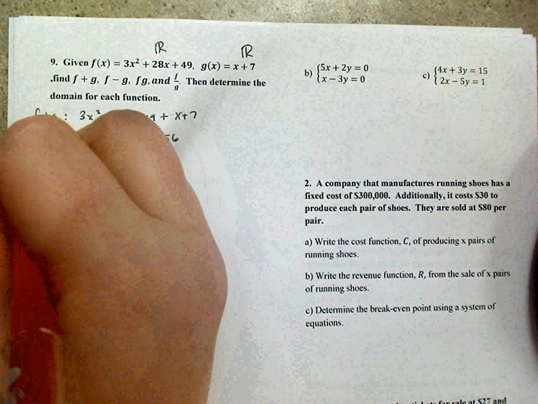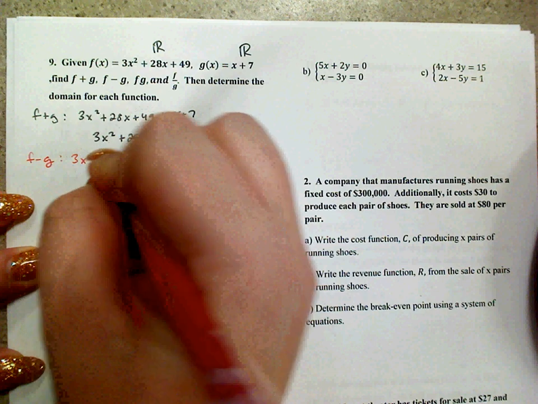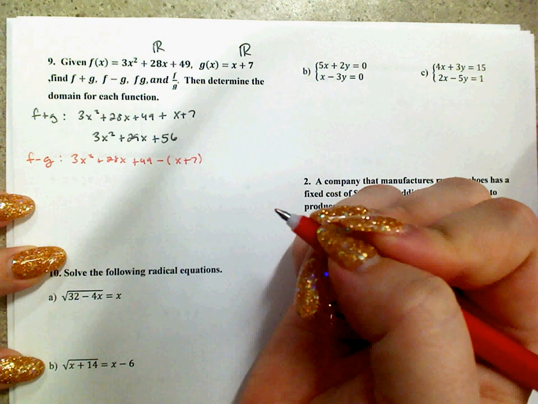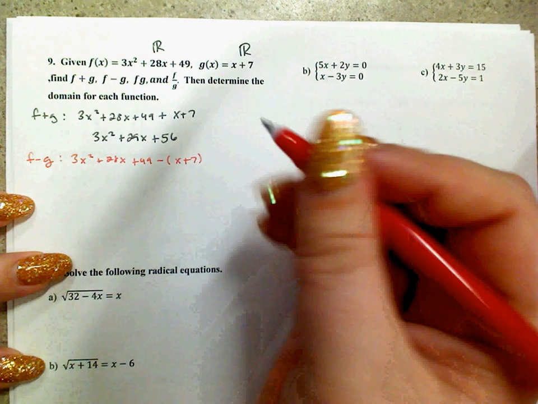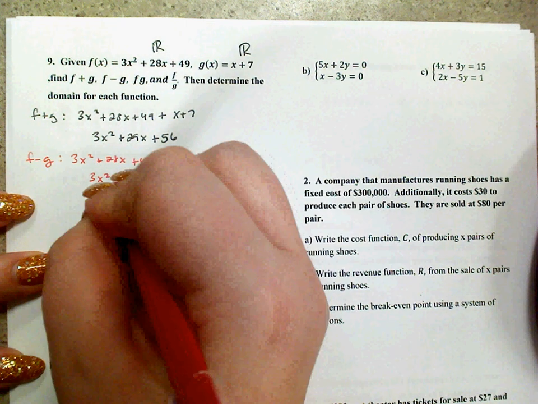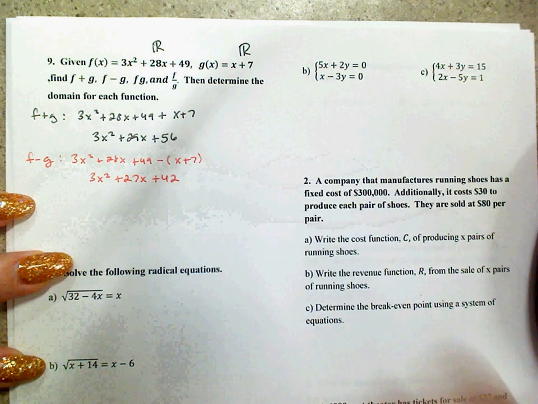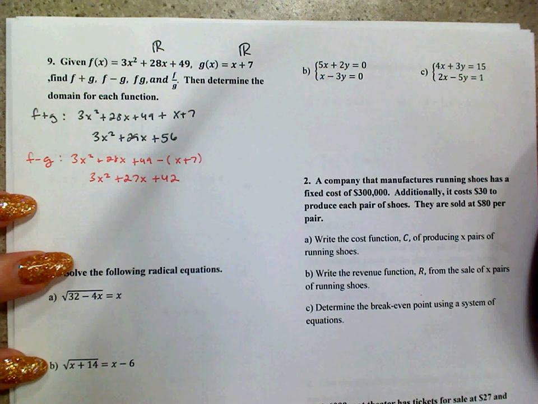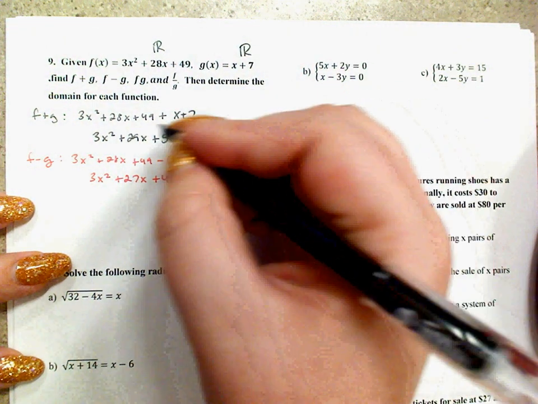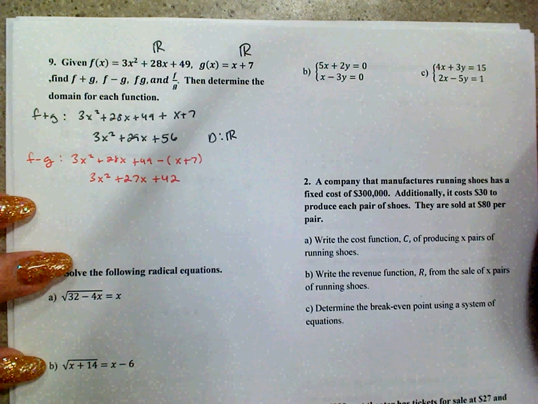f minus g is going to be 3x squared plus 28x plus 49 minus the quantity x plus 7. So the difference is you have to make sure you distribute your negative right there. So 3x squared, 28x minus x is going to be 27x, and then 49 minus 7 would be plus 42. As far as domain goes, when you add two, it's just becoming another polynomial, another quadratic, so the domain is still all real numbers, and the same thing goes here.